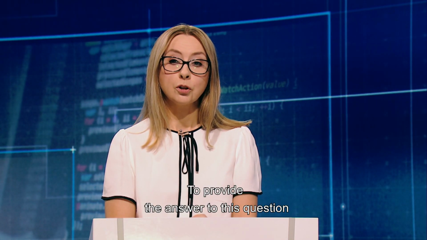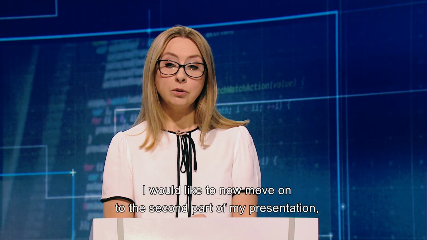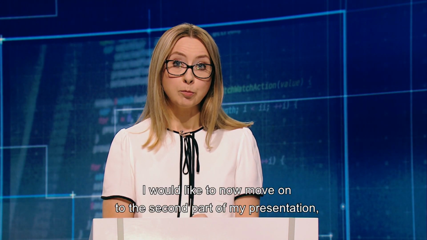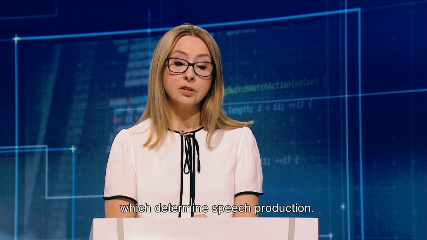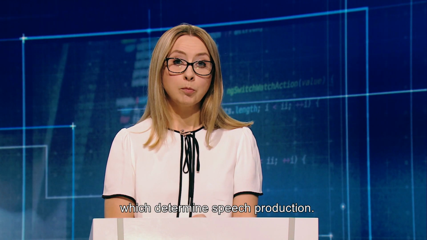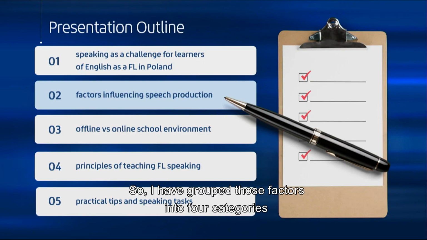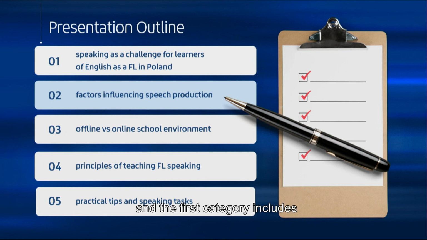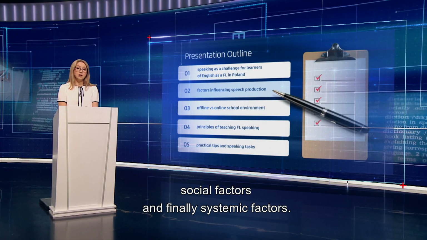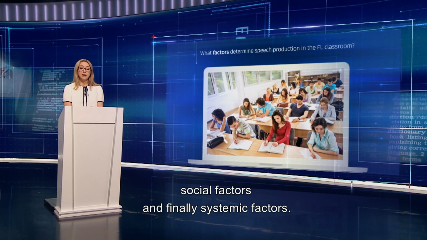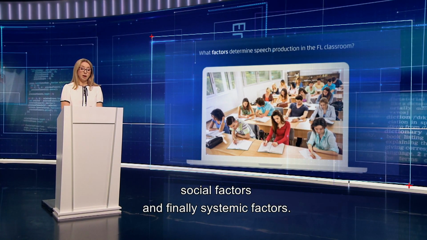To provide the answer to this question, I would like to now move on to the second part of my presentation, where I will be looking at some factors which determine speech production. So I have grouped those factors into 4 categories, and the first category includes psycholinguistic factors, and then psychological factors, social factors, and finally systemic factors.